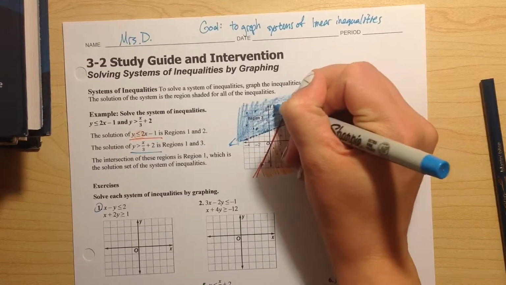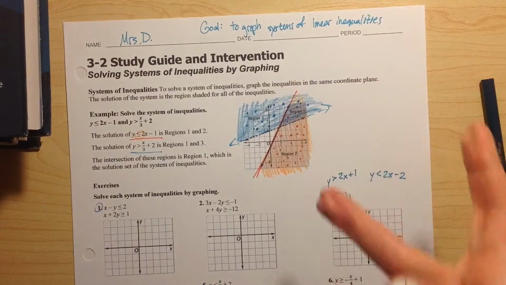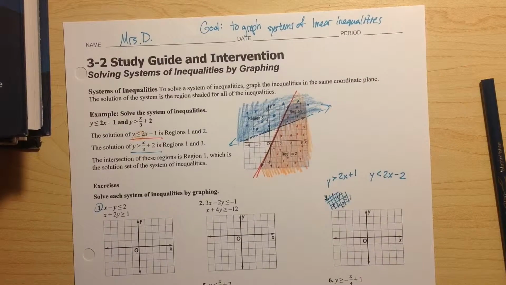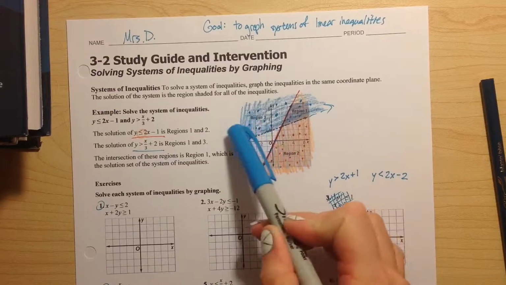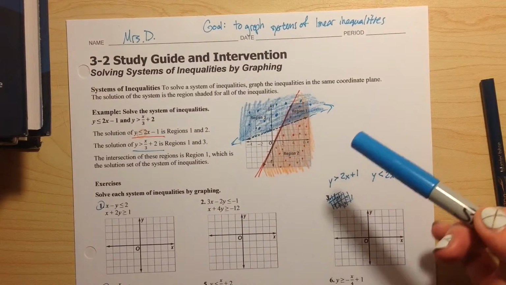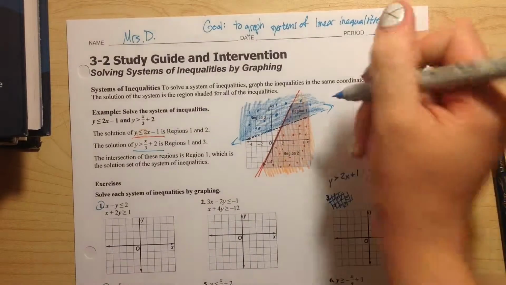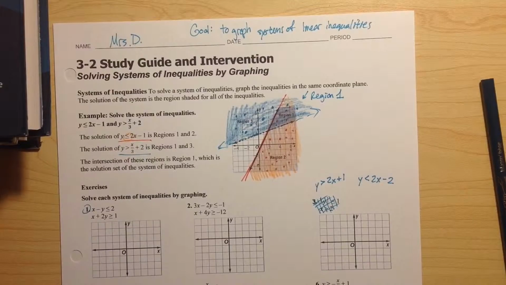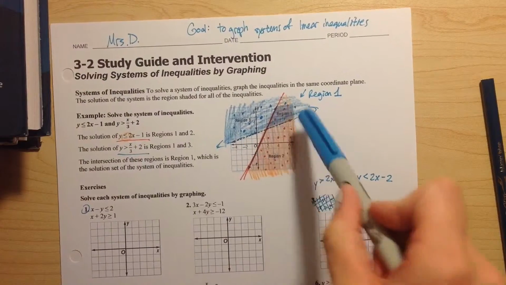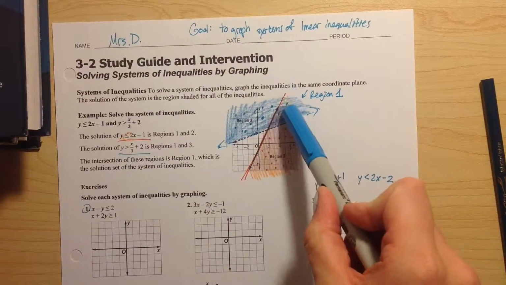Well, now that we have a system, two of these guys, the deal is I want to know where do these solutions overlap? Where do I have blue solutions and orange solutions? And in this case, the answer is right here in what they've labeled as region 1. So we just need to graph two of these and figure out where do they overlap. Where both answers are located, that is your answer.